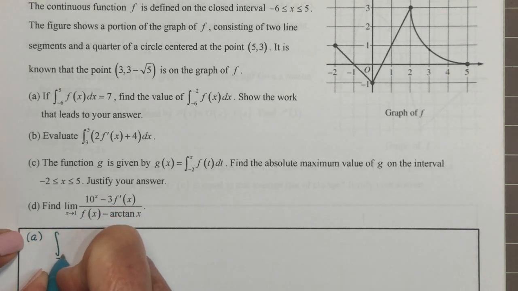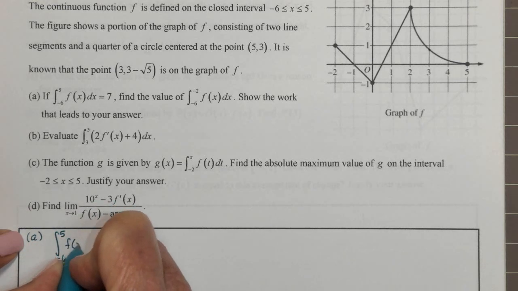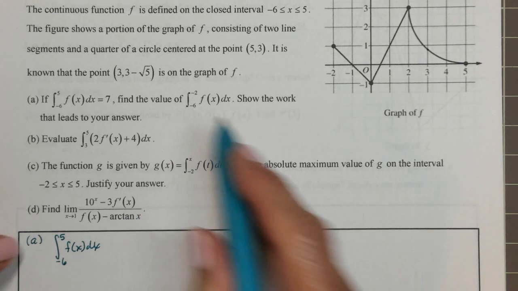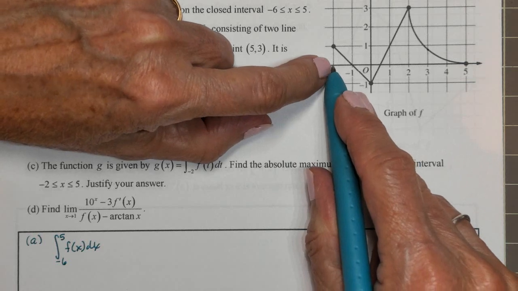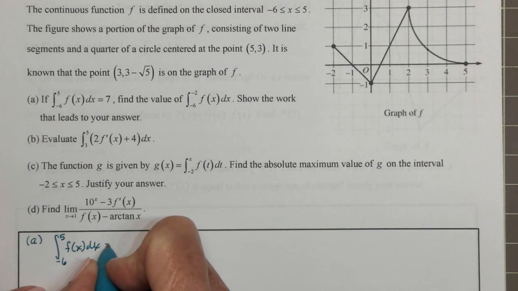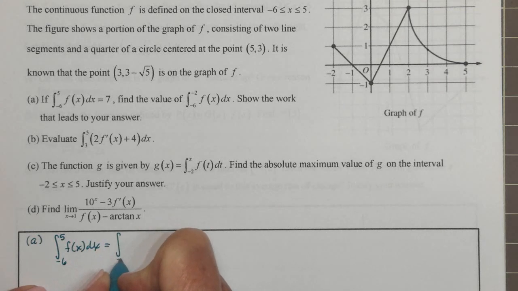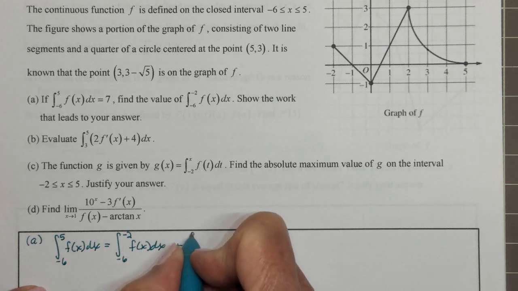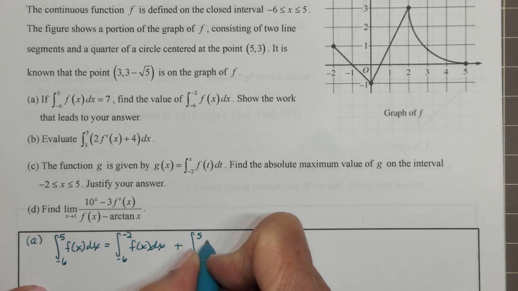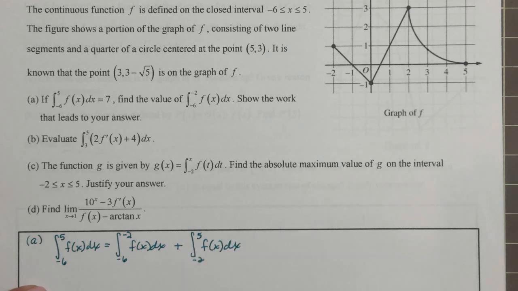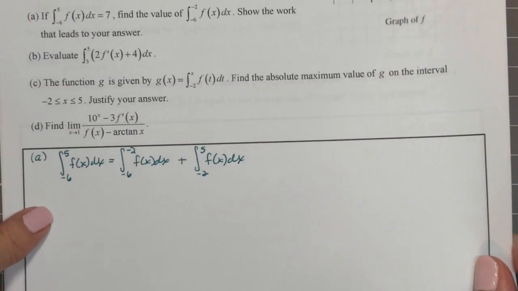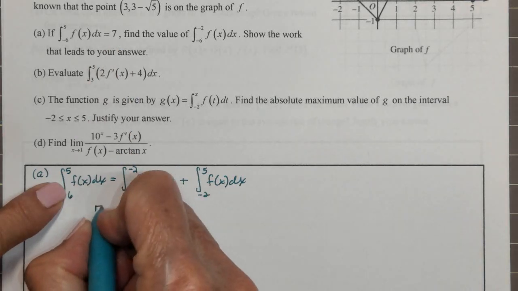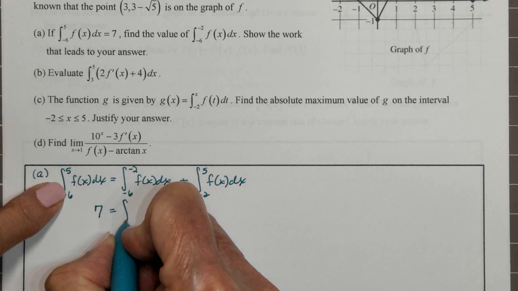The integral from negative 6 to 5, I'm going to set it up like this. I want the integral from negative 6 to negative 2. I can get the integral from negative 2 to 5. So I'm going to split this up into its 2 pieces, negative 6 to negative 2 plus negative 2 to 5. Now, I know that this is 7. They tell me that this integral is 7. This is the piece that I'm looking for.